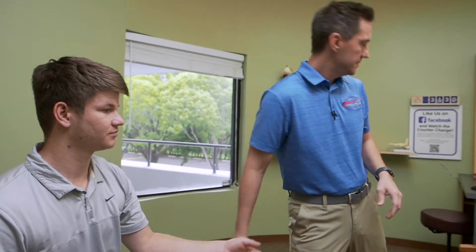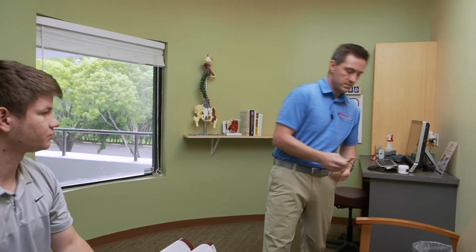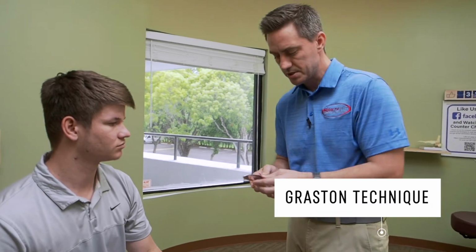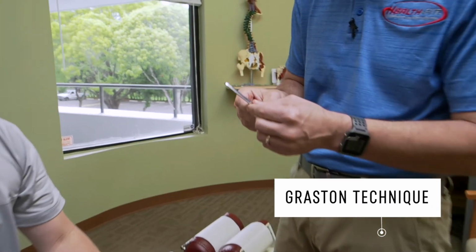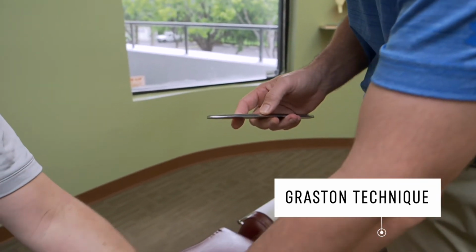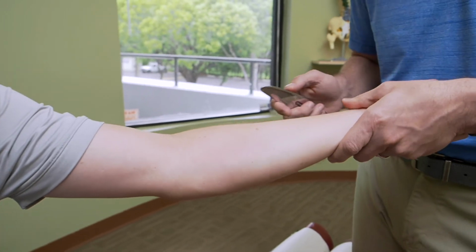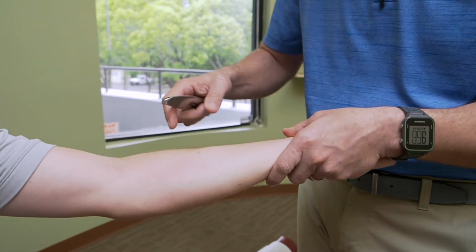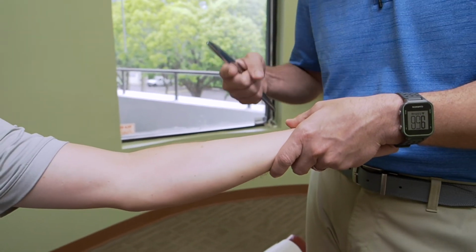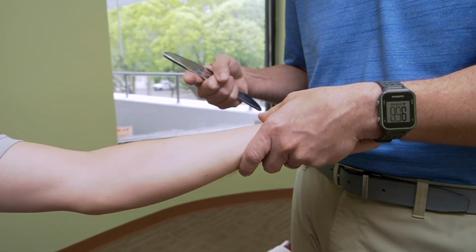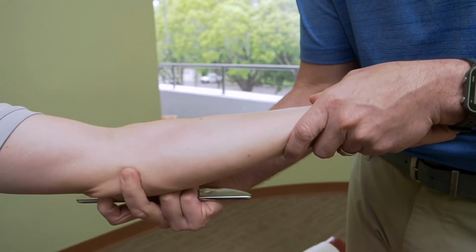And then lastly, we have something called Graston technique, which is a stainless steel tool. It's got a little beveled edge there, and we can get a little bit of blood flow to the area. One of the keys to treating these types of tendon-related issues is getting blood flow. The blood flow is needed to heal the area, and without it, it's just gonna stay painful and injured.